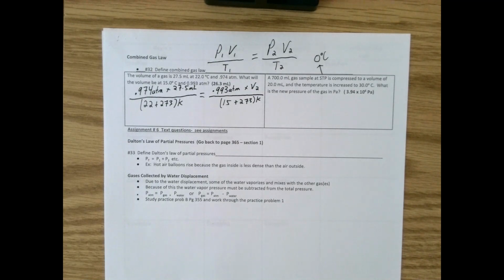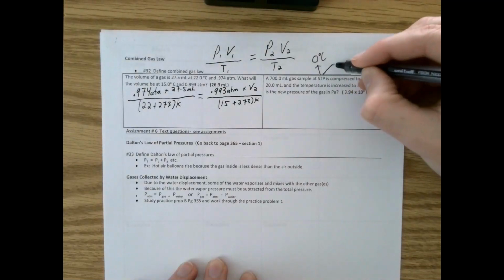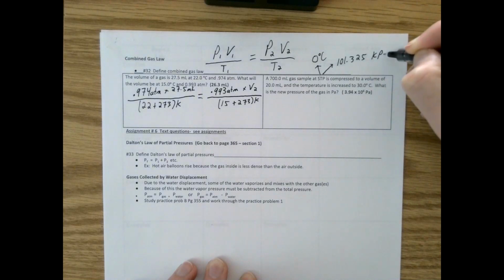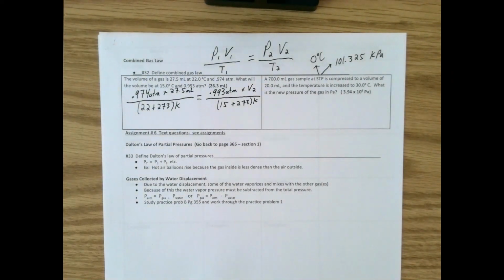But the final answer asks me for it in pascals. So that's going to be a little bit of an issue. I have a couple of options for how to deal with that. My first option would be to take my initial pressure and go ahead and convert that to kilopascals. I really don't need to do a conversion there because I know that 1 atmosphere is equal to 101.325 kPa. So instead of writing 1 atmosphere, I can just write 101.325 kPa. That's the first option, I think the best option.